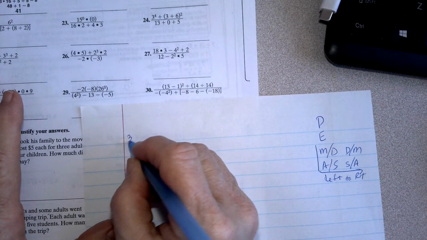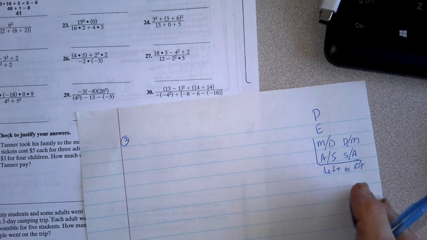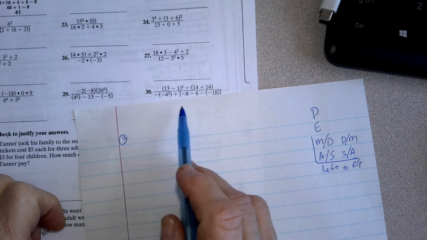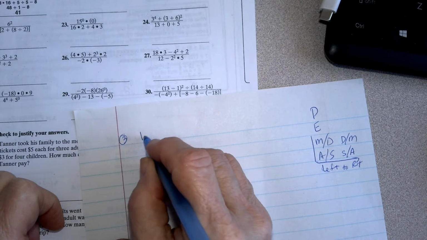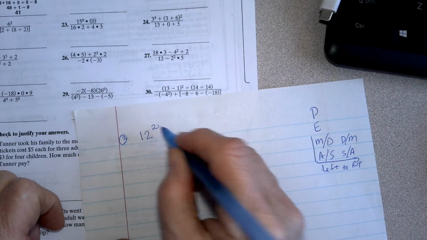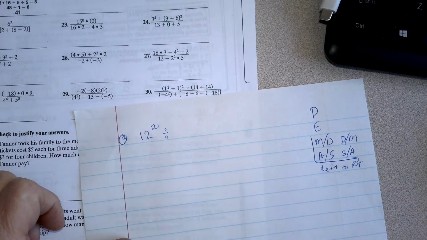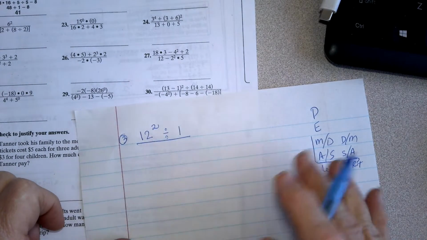So on number 30, in the numerator, who can tell me there's two things that you can do? 14 divided by 14. That's one. And what's another thing? 13 minus 1. Yeah, and you have to put the 12 to the second. You can't say, okay, it's 144. You have to show the order that you're using, and 14 divided by 14 is 1 over.